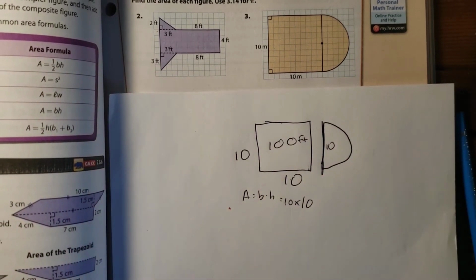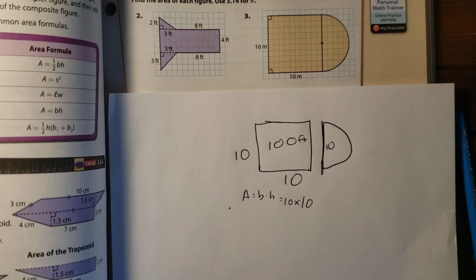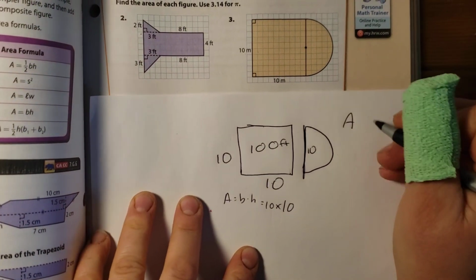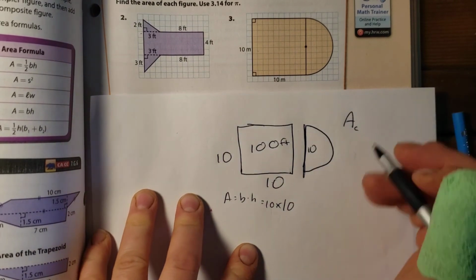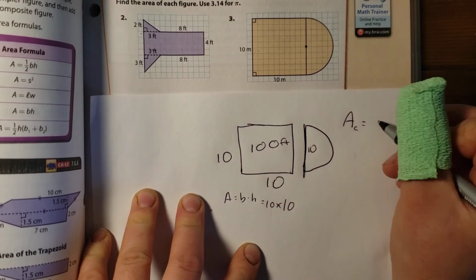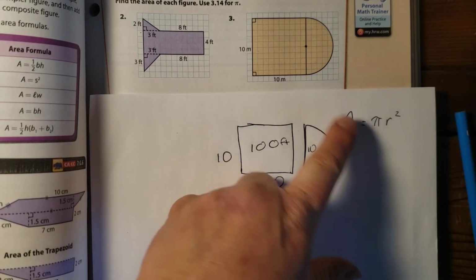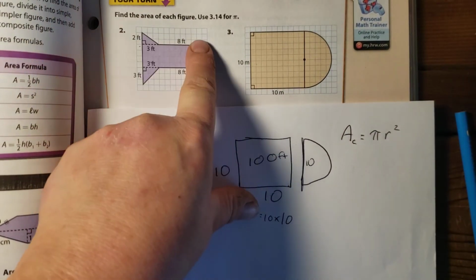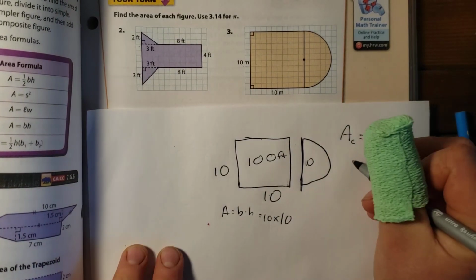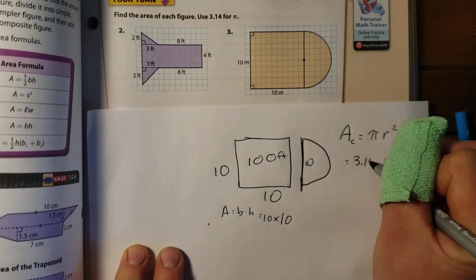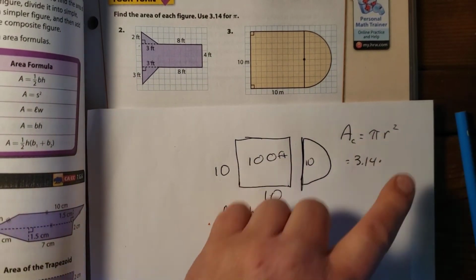What about the circle? Would we have a formula for circles? Yeah, we've done a whole bunch of circles. So the area for a circle, I'll make a little C there so you can remember, is pi r squared. In our problem, it says use 3.14 for pi. And what is the radius?